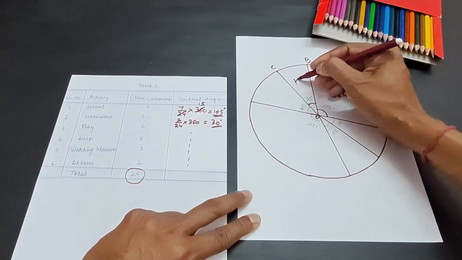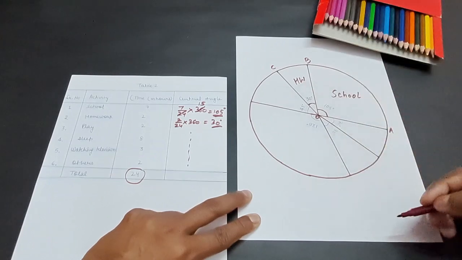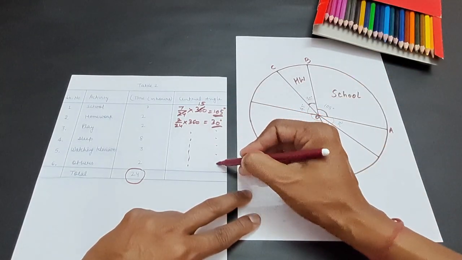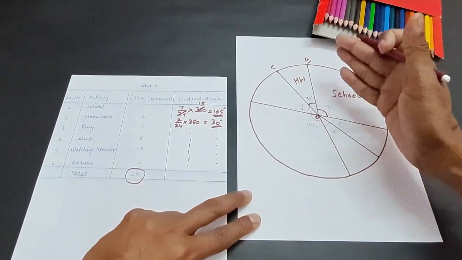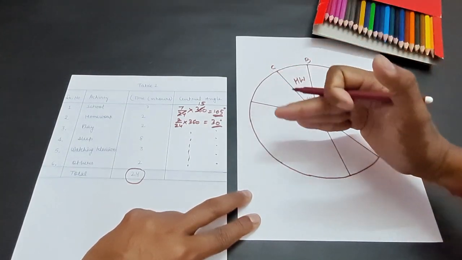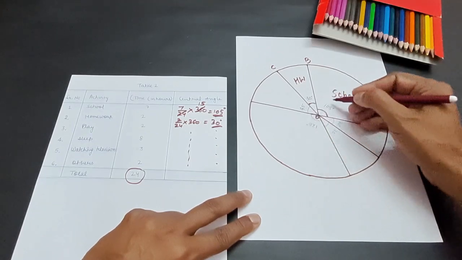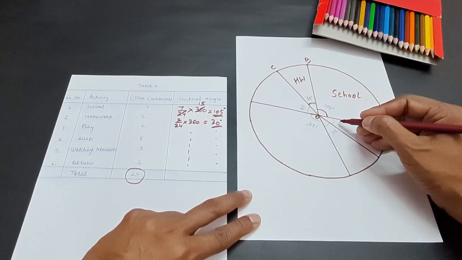So you can write homework in this particular sector. Likewise, you keep on drawing the angles which you have found out here. You have to make adjacent angles, and you will find that all these angles always add up to 360 degree.